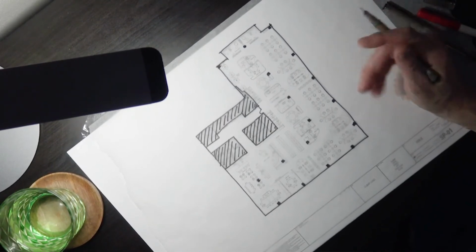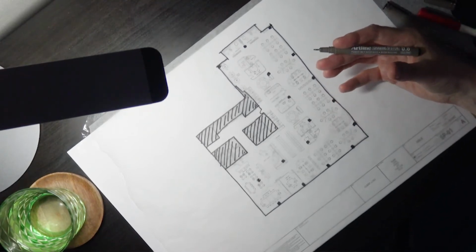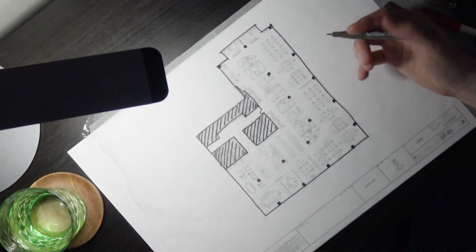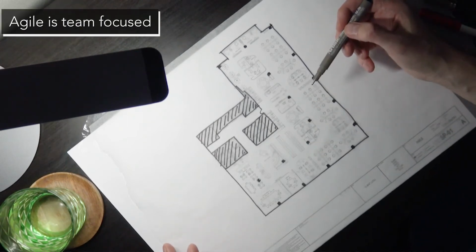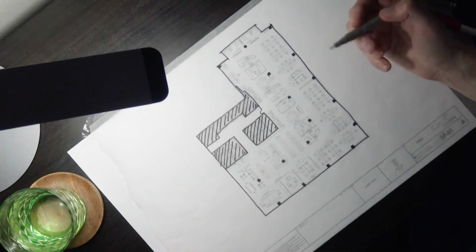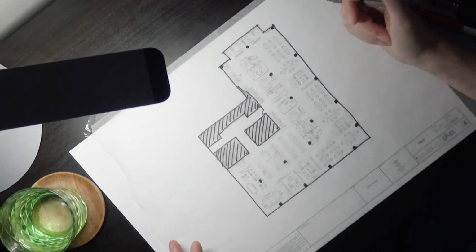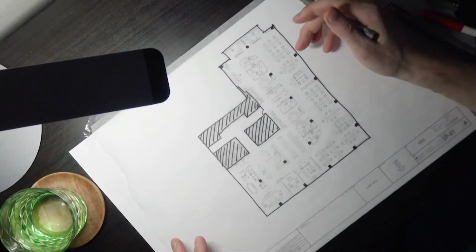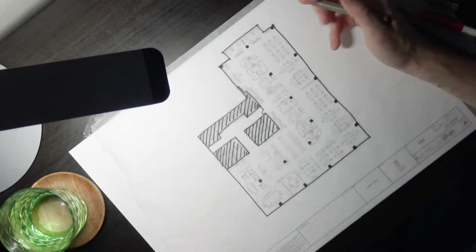As I say, I'm going to start with the Agile concept. The difference between an Agile concept and ABW concept, activity-based working. So Agile is more focused on the team, and ABW is more focused on the individual. So hopefully you'll be able to see that as we fill in this plan and I talk you through it. They're both quite modern, contemporary styles of office planning.